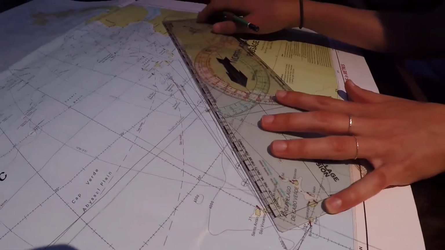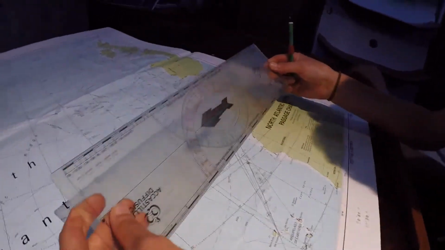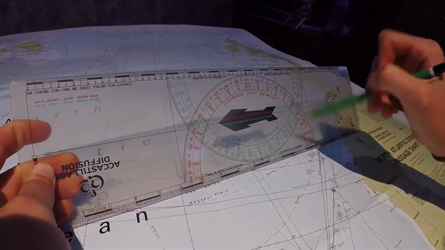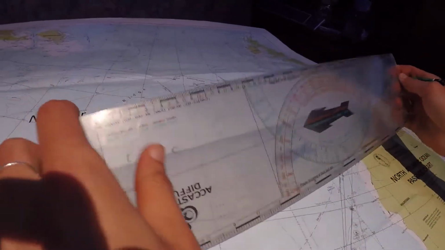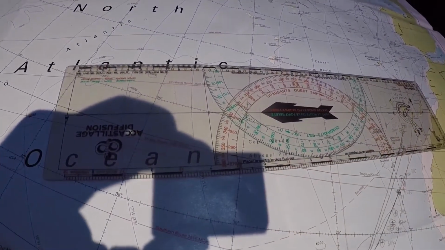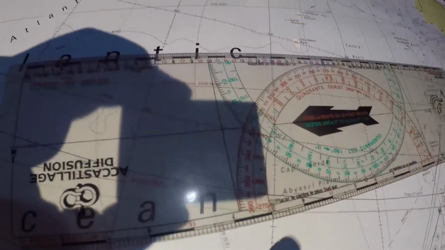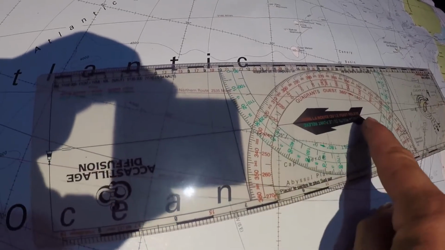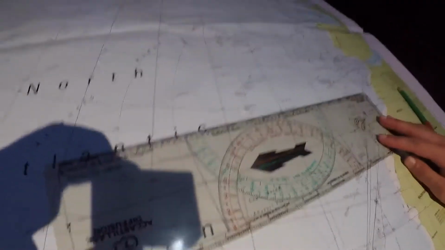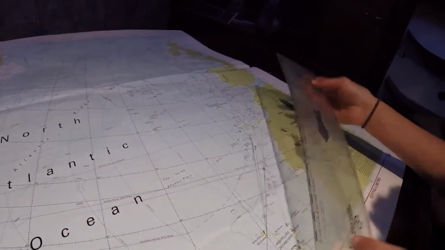But what is the angle we have to follow? What is the heading? Here we have to look at this little beautiful thing. We have a red bow and a green one. For us, it's just the red one that is interesting because we are going west. If we would go in the other direction, we would use the green one. The red is for the road going west, and the green for the road going east. So we use the red one, and now we place it.